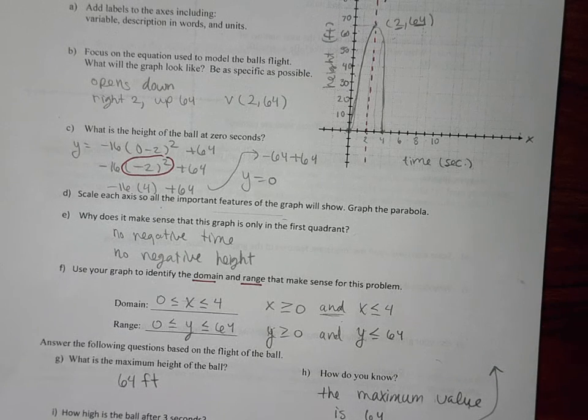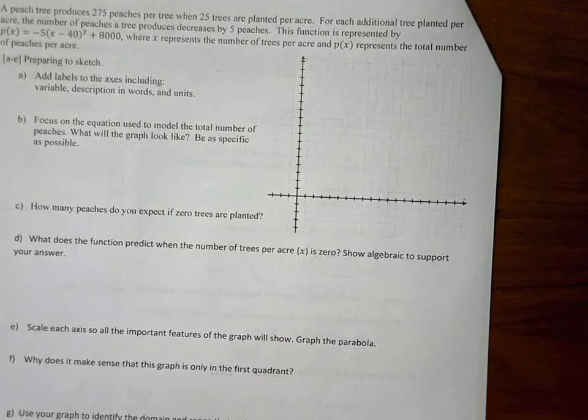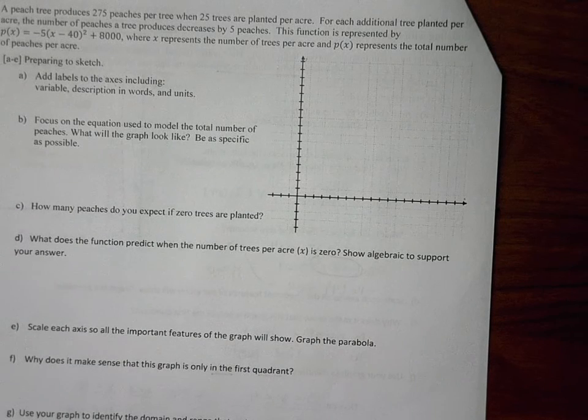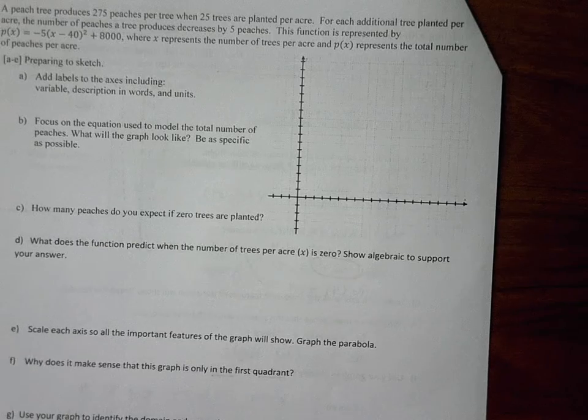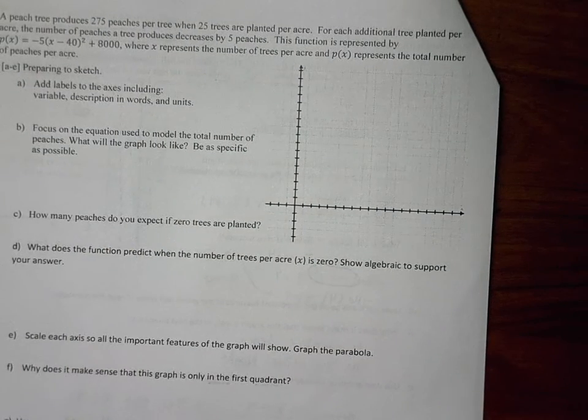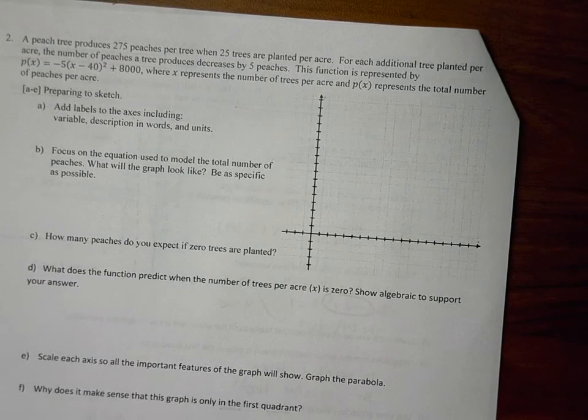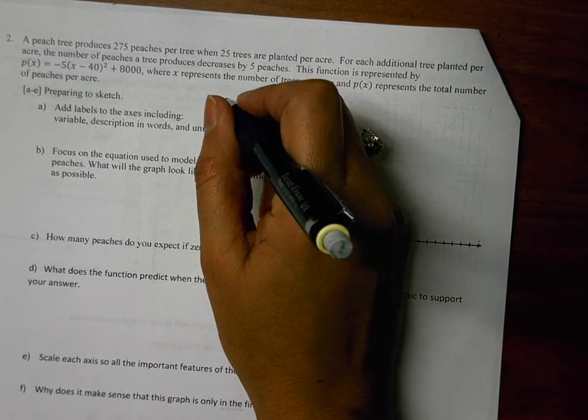Okay, let's try another one. Let's flip over to number 2. A peach tree produced 275 peaches per tree when 25 trees are planted per acre. For each additional tree planted per acre, the number of peaches a tree produces decreases by 5 peaches. The function is represented by this function there, where x is the number of trees per acre, and p of x represents the total number of peaches per acre. A lot of words in this problem.